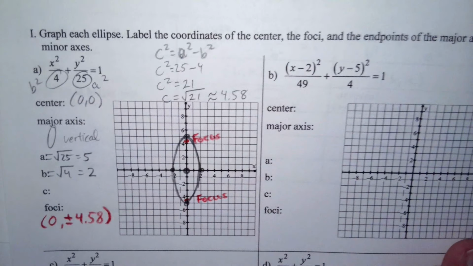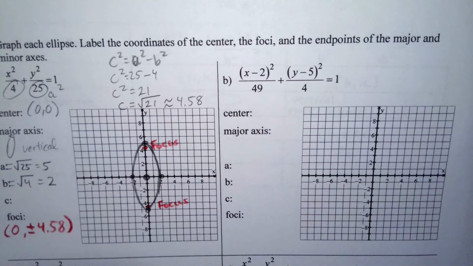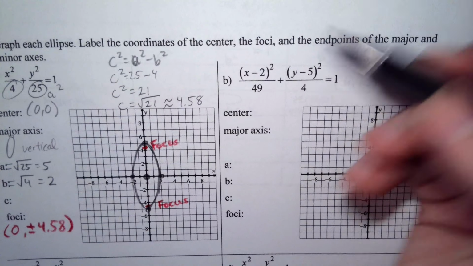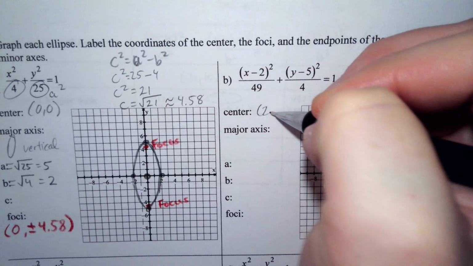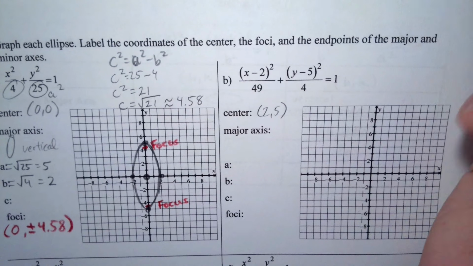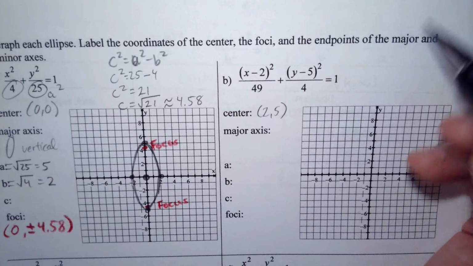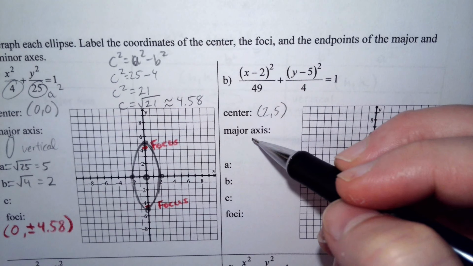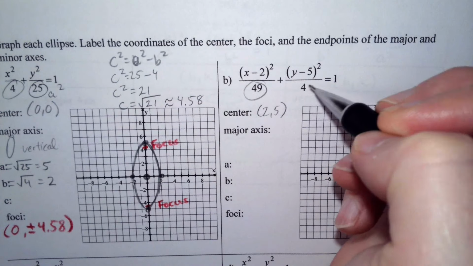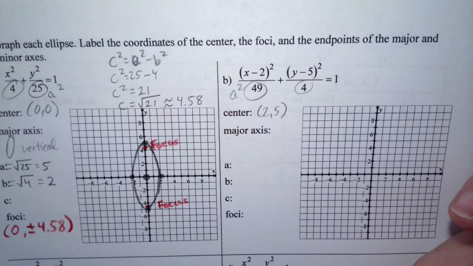Okay, second example. Looking at this, let's start with the center. So the center is 2, 5. We find the center basically the same way we would for a circle. Okay, the major axis, which way is it going to be longer? Well, the 49 is the bigger number, and remember, the bigger number is the a value.